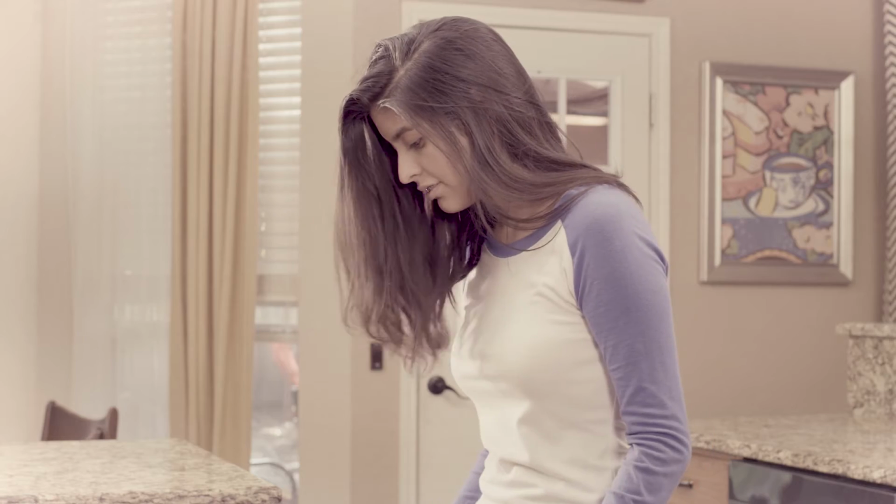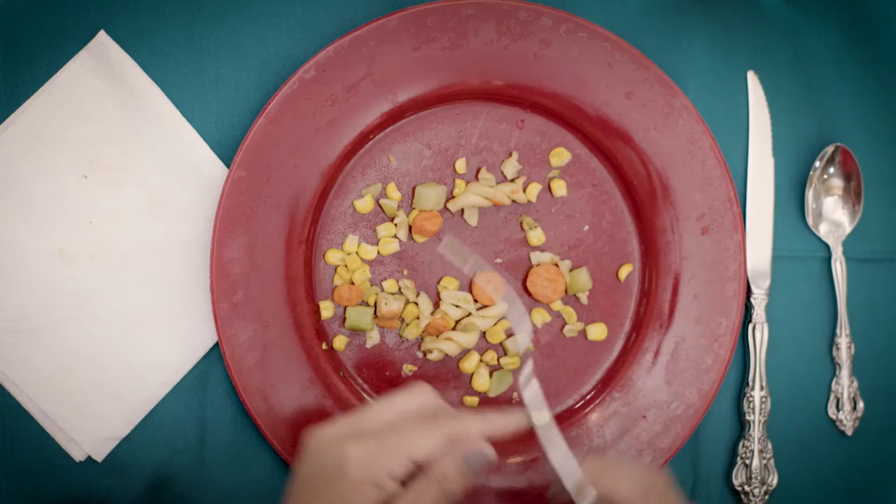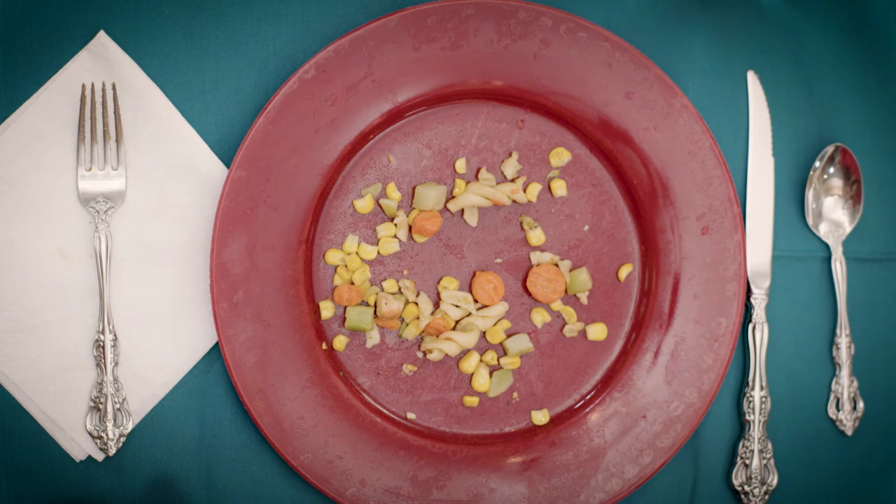Oh, come on! I love those plates. That's what changed. I get it. Do you? They just don't make plates like they used to.